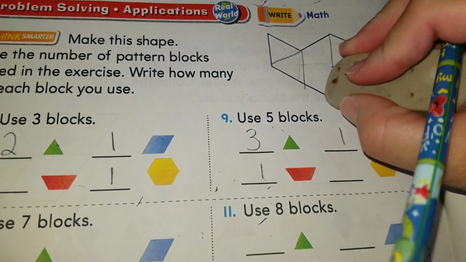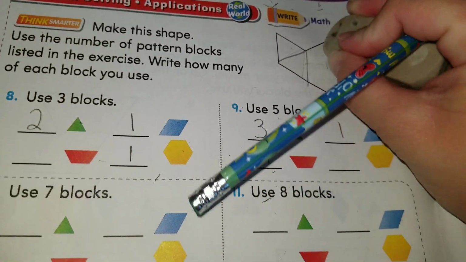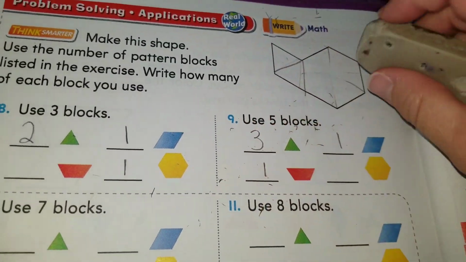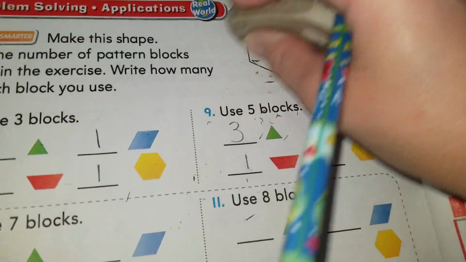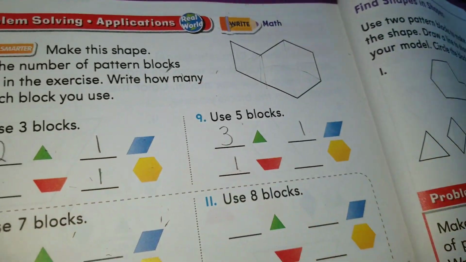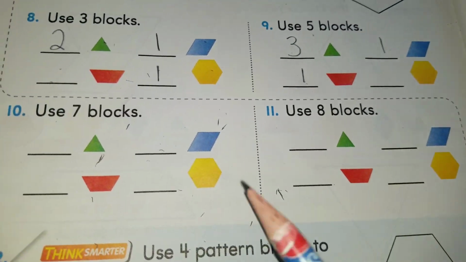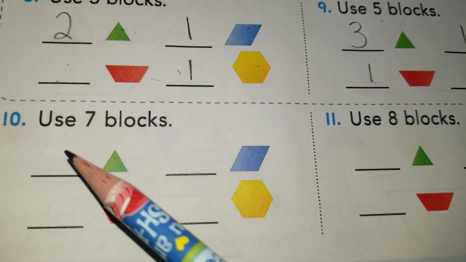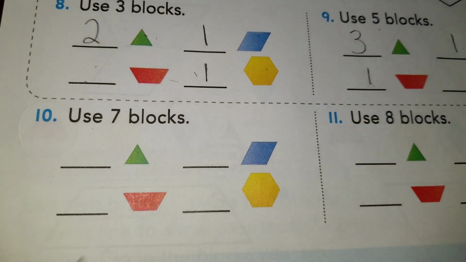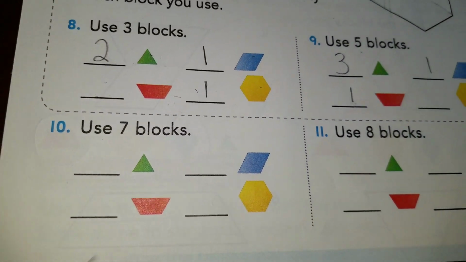Let me go ahead and erase, because now we need to do the other shape over here. Alright, don't forget, you don't have to erase. I'm erasing so I can show you for each of them. Number 10, boys and girls, use 7 blocks. Oh my goodness, now we have to use 7 blocks.